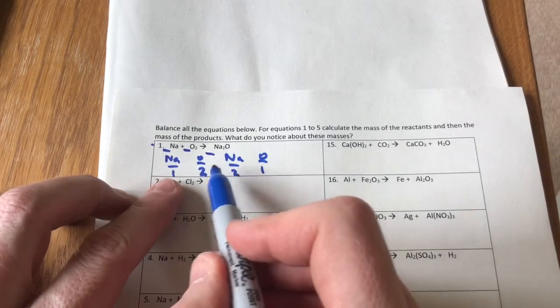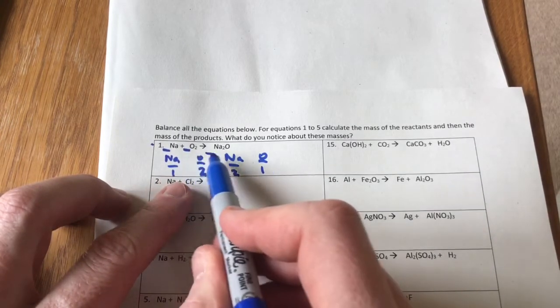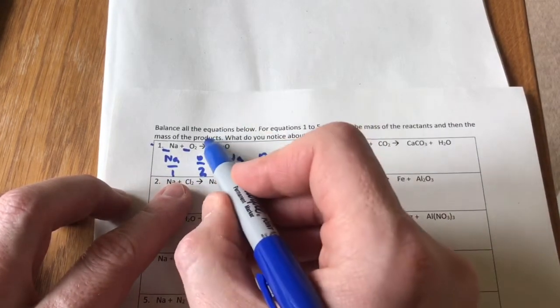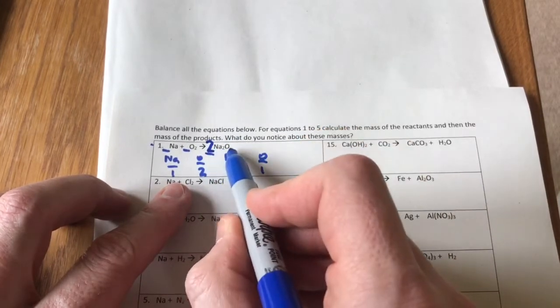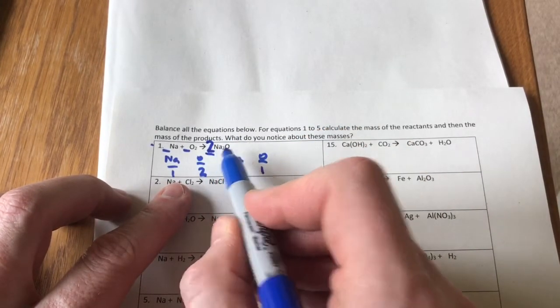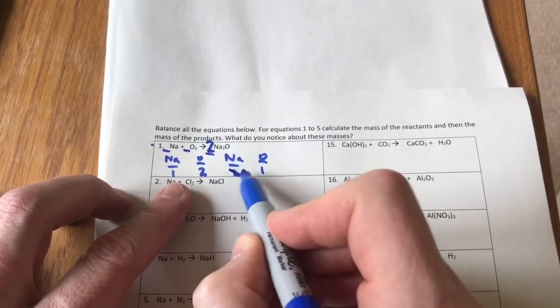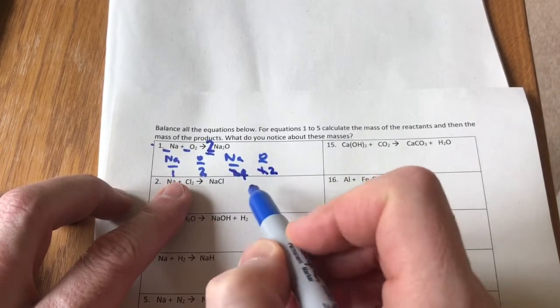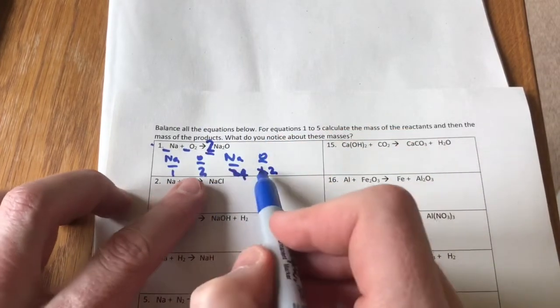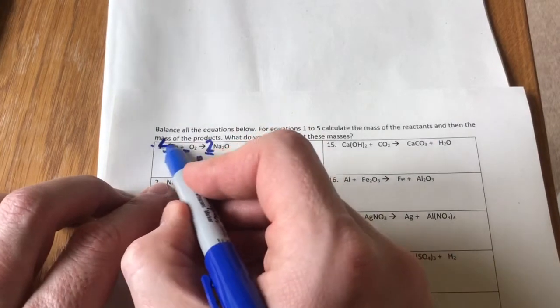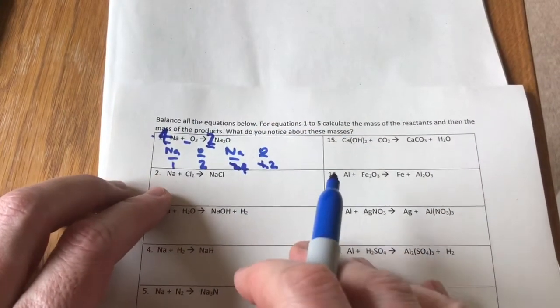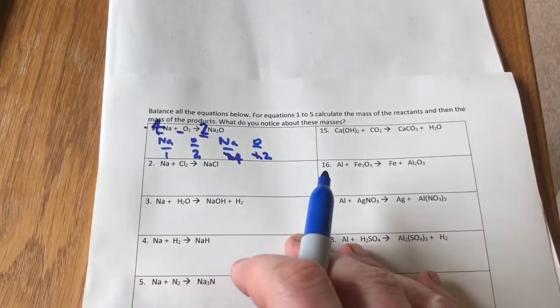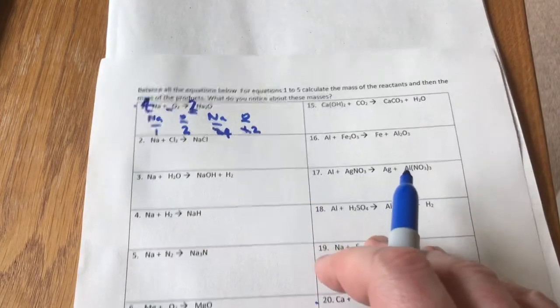So to get 2 sodiums, 2 oxygens, let's see, 2 oxygens here, I need 2 on this side. So I'm going to have to put a 2 in front of here. That multiplies the whole formula by 2. So that's 4 lots of sodium and 2 oxygens. Do the same on this side. Now I've got 2 oxygens, that's okay, but I need 4 lots of sodium, so that's going to be a 4 in front of that formula there. So that one's now balanced.